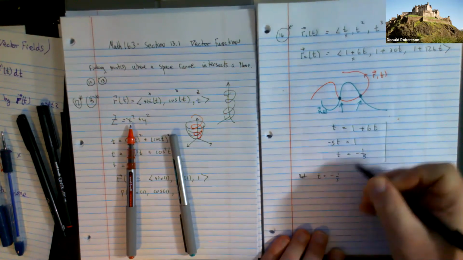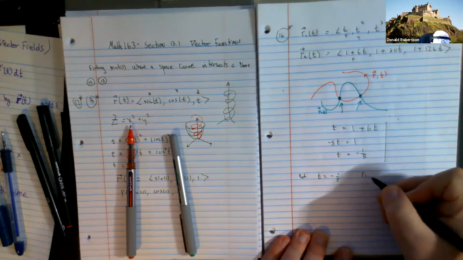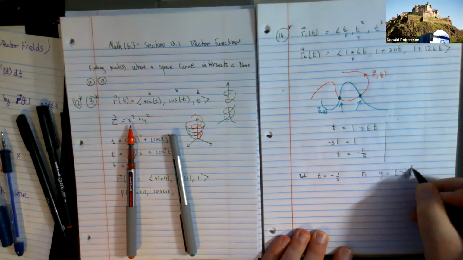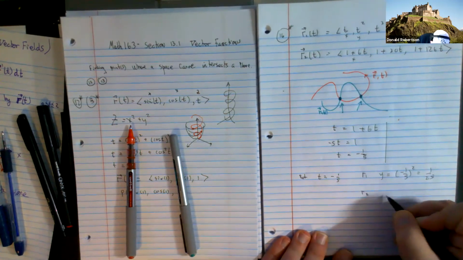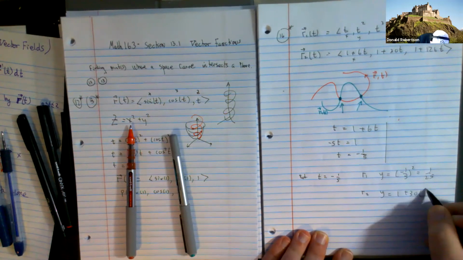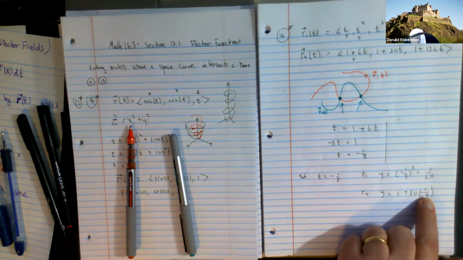If we do it for the y coordinate, in r1, the y coordinate is -1/5 squared, which is +1/25. And if we plug it into r2, the y coordinate is essentially that guy. And what's that guy? That's -5.